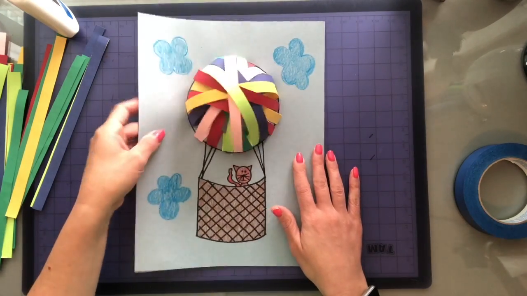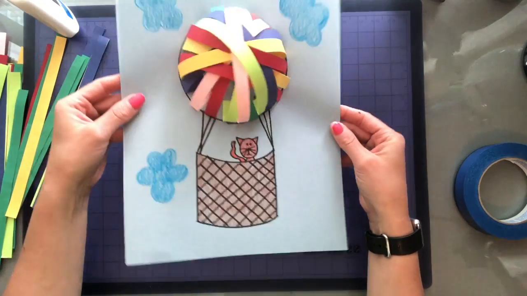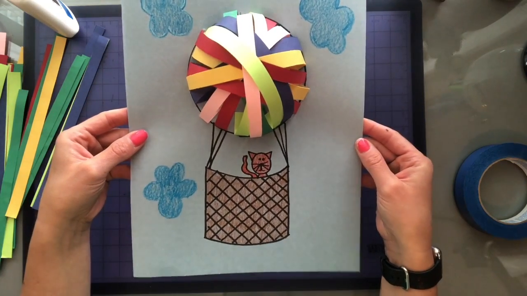Great job! You've now created a hot air balloon with form. I hope you had fun making this, and I'm excited to do another lesson with you soon.